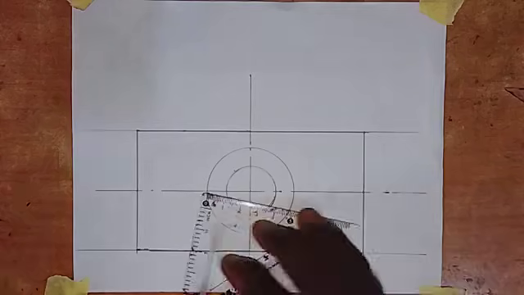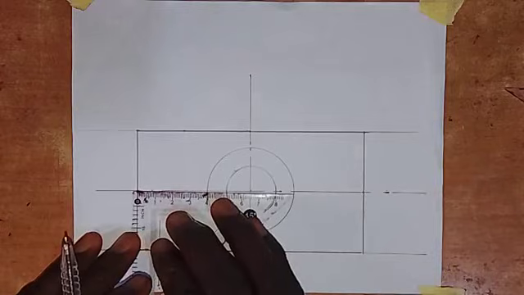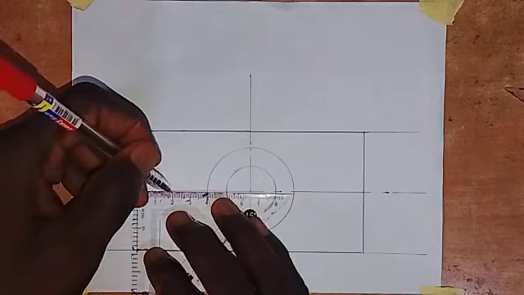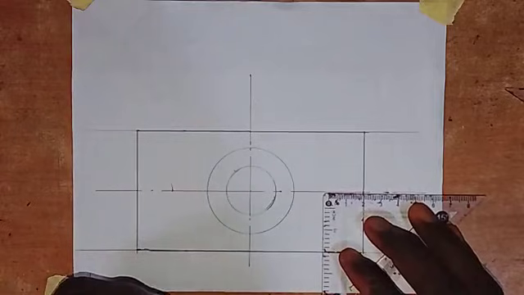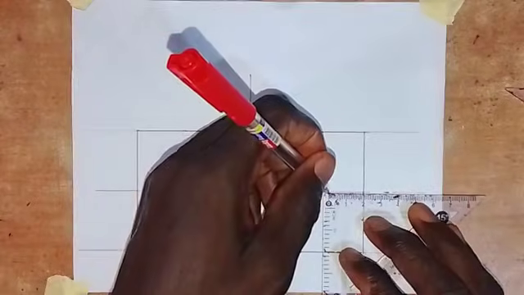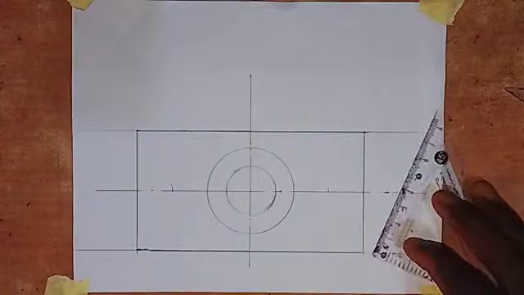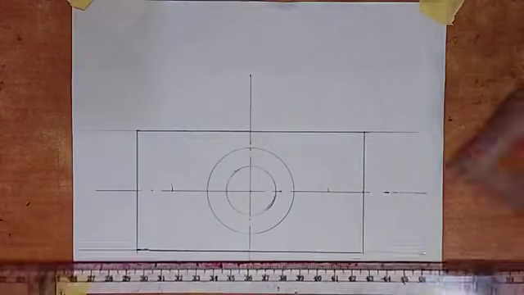So as we have that, the distance of the center of that circle from this end is 20. So take a measurement of 20 millimeters. So do the same thing, take 20 millimeters inward here. So 20 millimeters. Then we have to draw a vertical center line here.